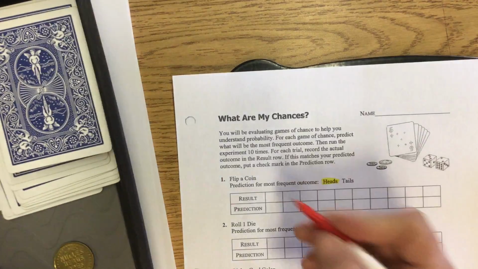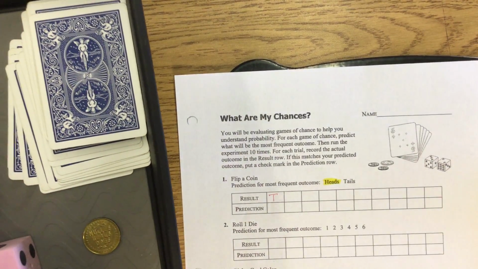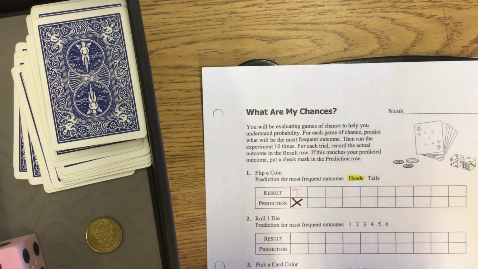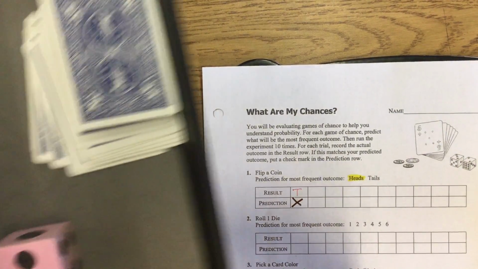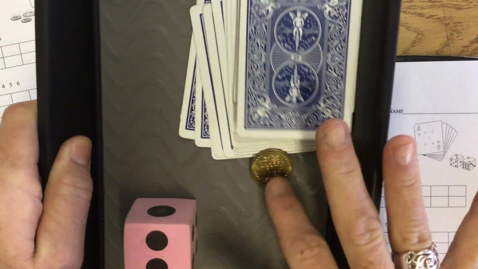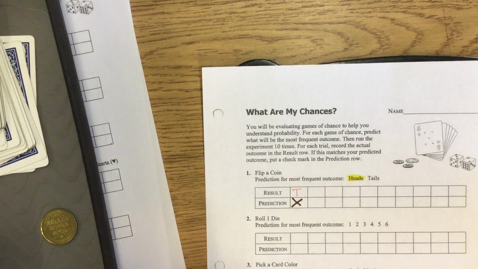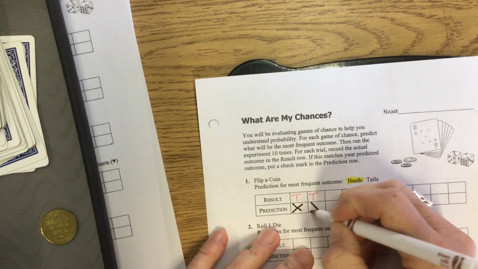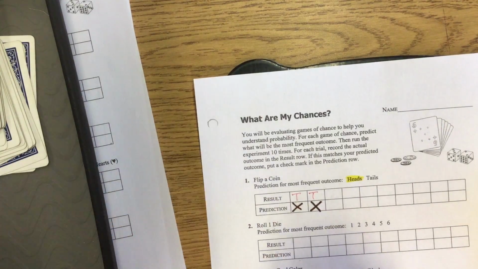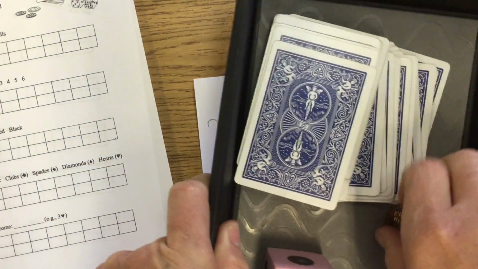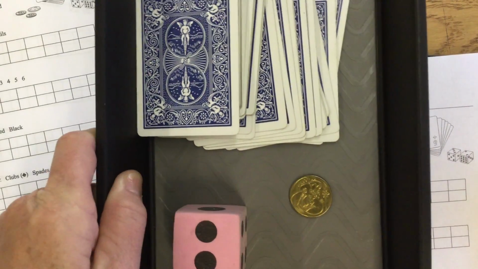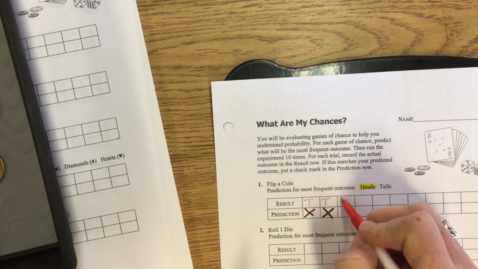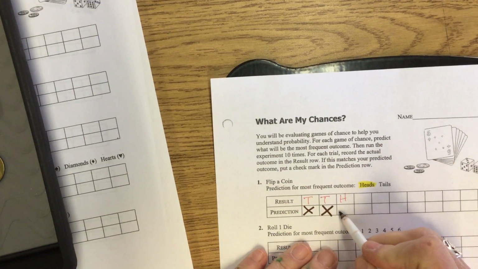Okay, so we got a tails. The result was a tail. And my prediction, did that match my prediction? No. I'm going to do it again. Okay, and I got another tail. Did that match my prediction? No. And I'm going to do it again. Okay, let's pretend that it's a head just for the sake of understanding what we're going to do. So I flipped a heads. Did that match my prediction?